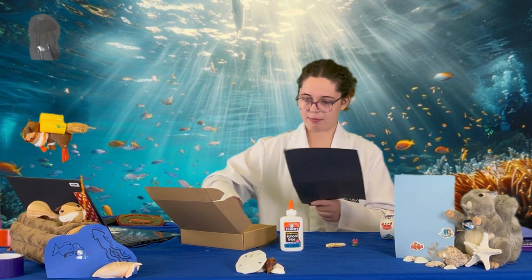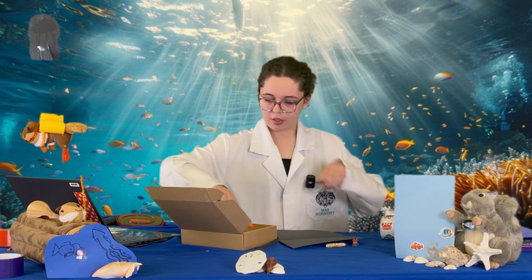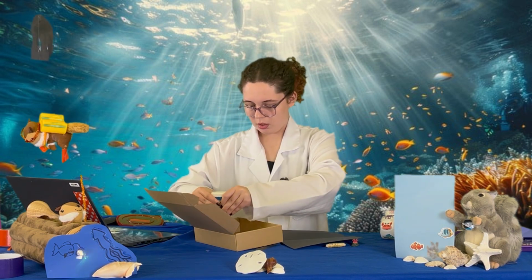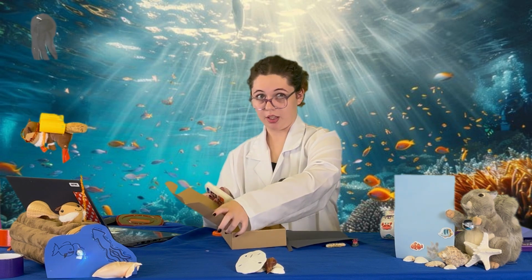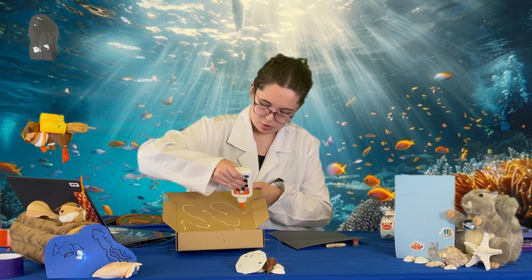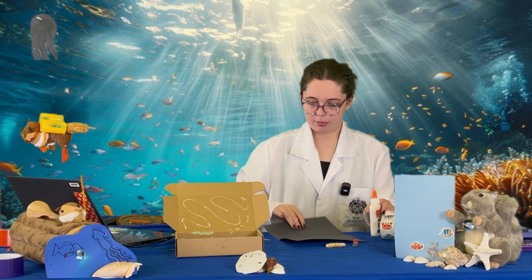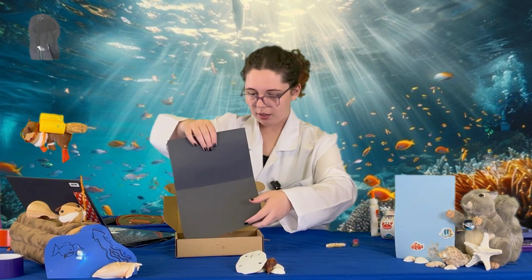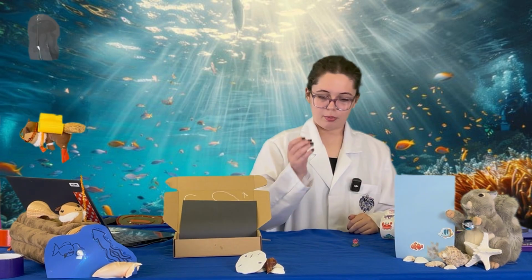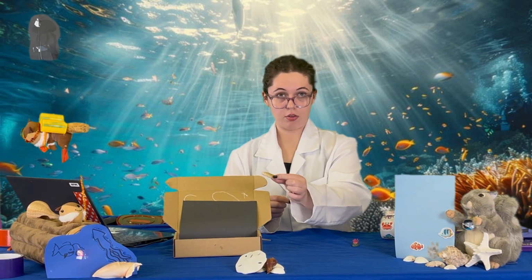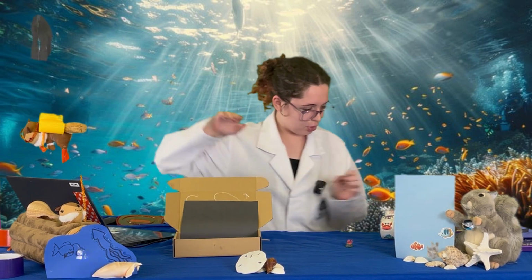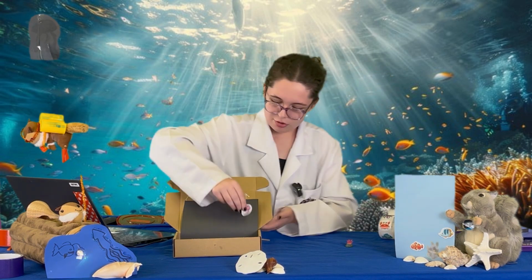All right, so I cut my paper. I'm going to take some glue and put glue on the bottom of the box. And then I'm also going to be putting it on the lid of my box right here so you can see. Just a little bit. All right, now I'm gonna take my piece of paper and put it in the box. I'm also gonna take this sea cucumber and put it here, but I am going to add a little jellyfish sticker.